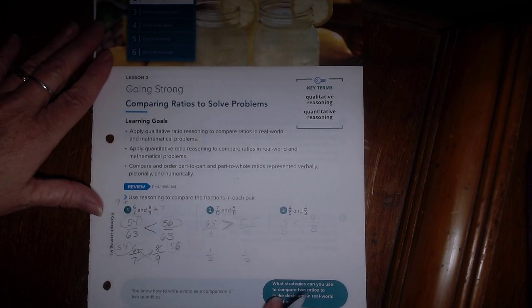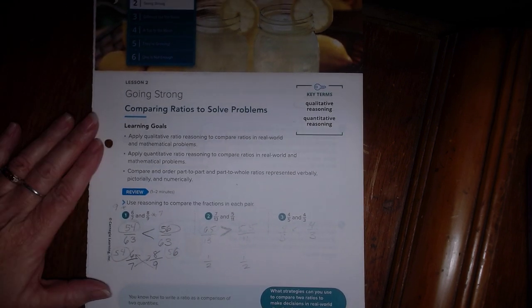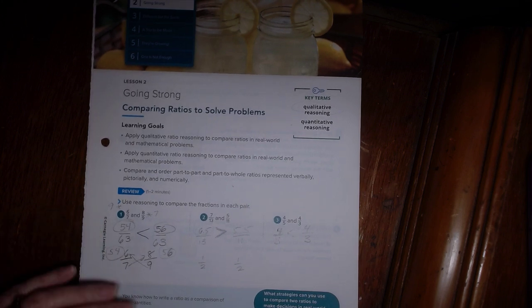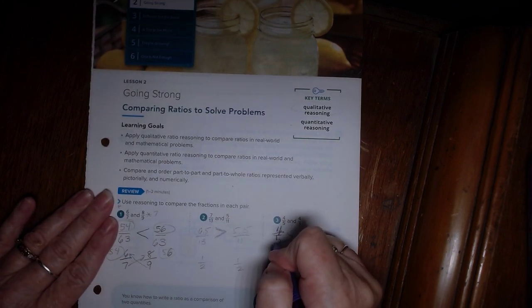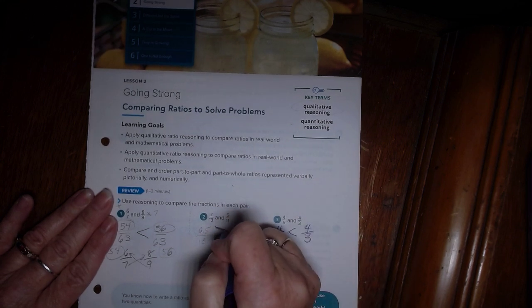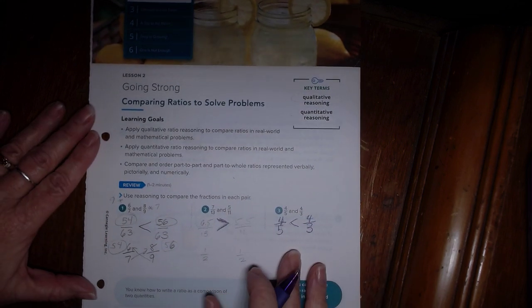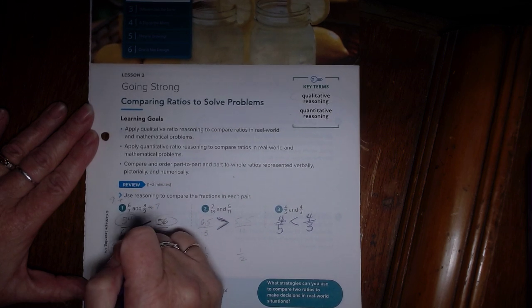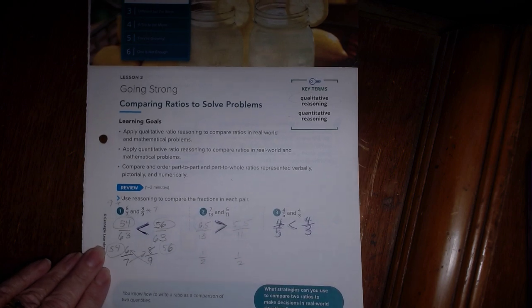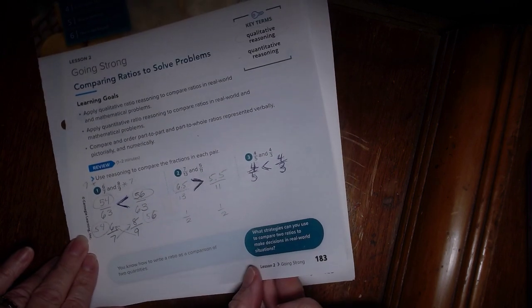I don't know why this is showing up so poorly here. I'm going to pause for a moment. Well, I cleaned off the camera, but it is still quite blurry. So I'm just going to write over this. 4/5 is less than 4/3. The 7/13 is greater than 5/11, and in this one, the 6/7 is less than the 8/9. Okay, moving on. So that was page 183.